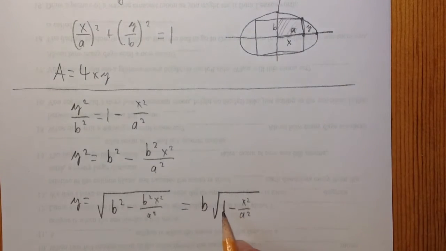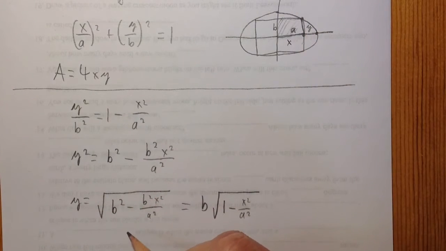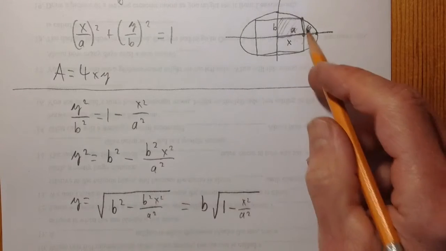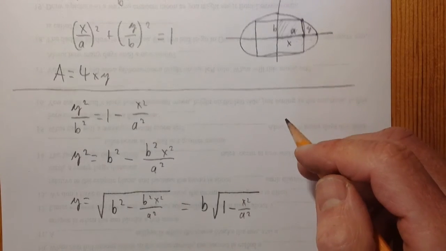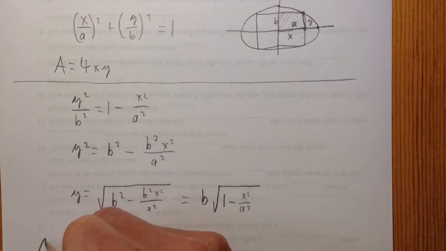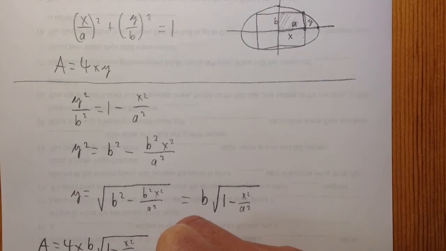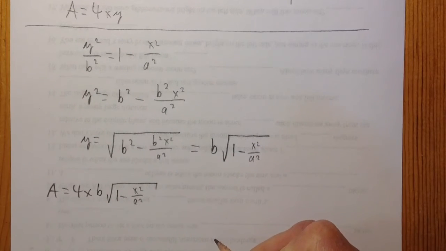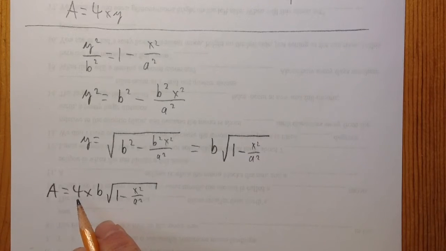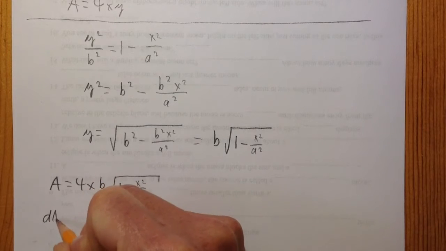Now it's plus or minus, but we want a positive y. We're talking area here. That's why I just took the plus here. We don't need the minus because we just want a positive dimension for our area. Okay, plug that into our formula. A equals 4xy. Now area equals 4x times y, which is b times the square root of 1 minus x squared over a squared. Okay, b is a constant, 4 is a constant, x is not. We got to take the derivative of this now. And we take a deep breath, it's not so bad.